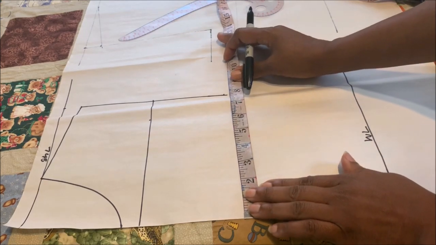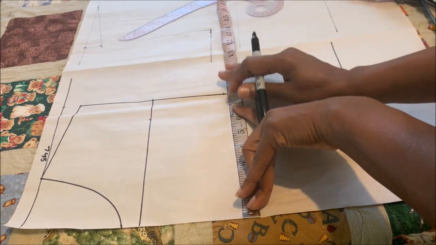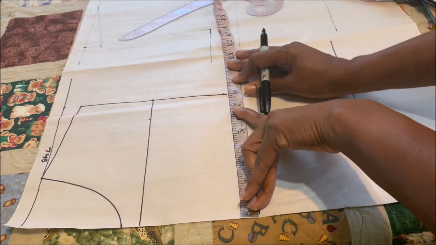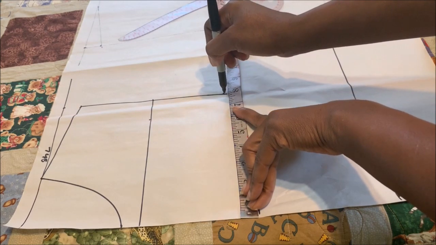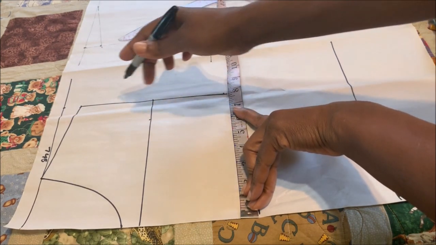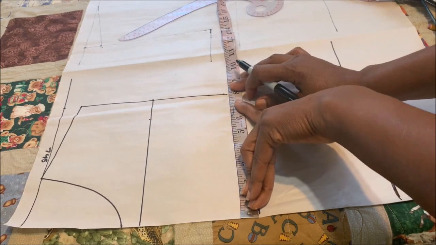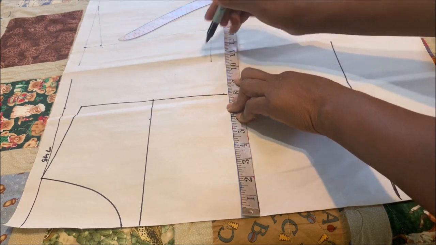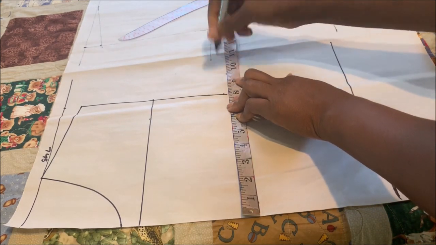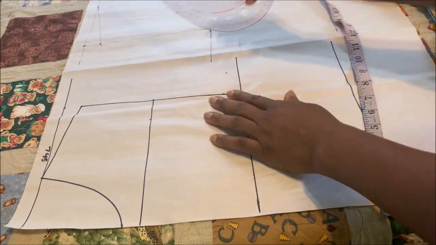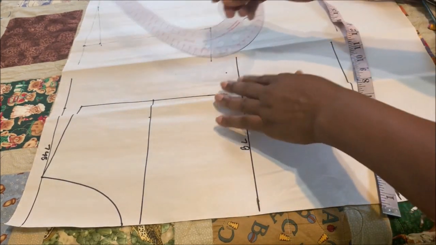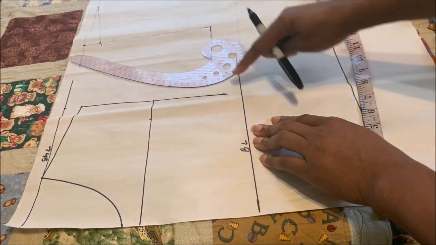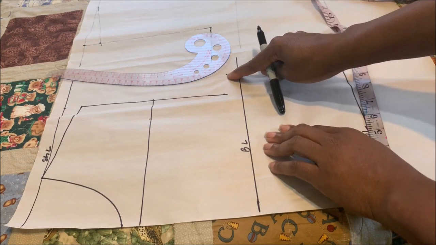So now we're going to place our bust measurement right here. The bust measurement at the end of the 8.5 inches line. So mine is 9.5, and I place that measurement here. Okay, so now you're going to use your French curve. We will be connecting from this end to here down to here.